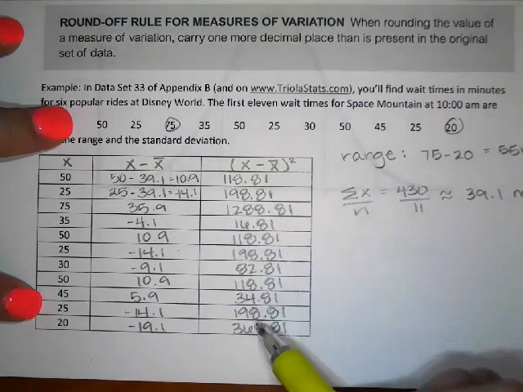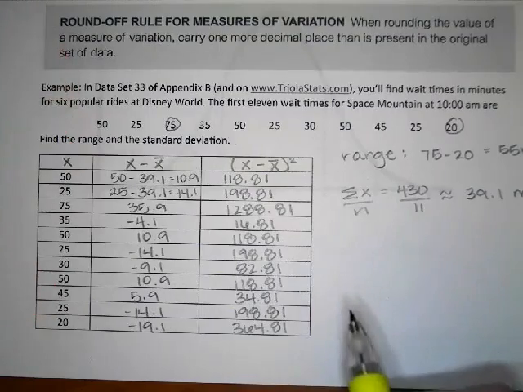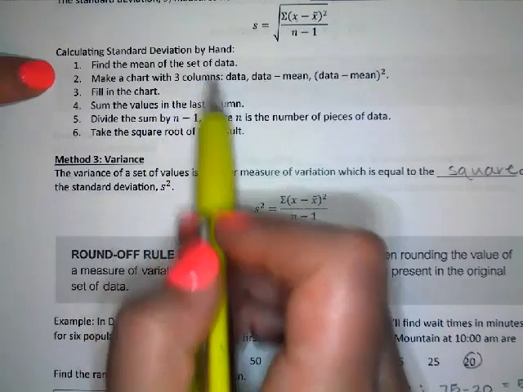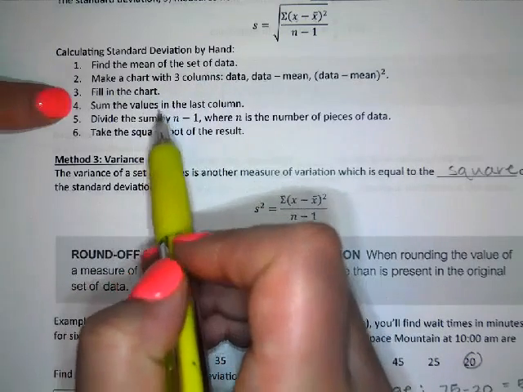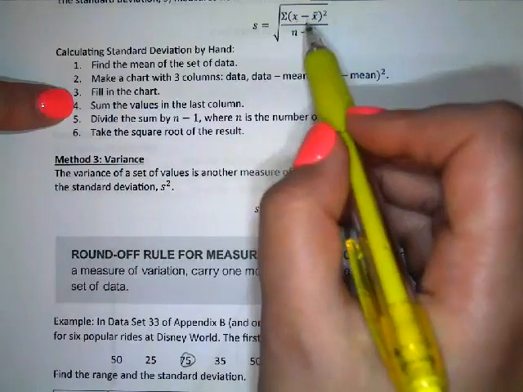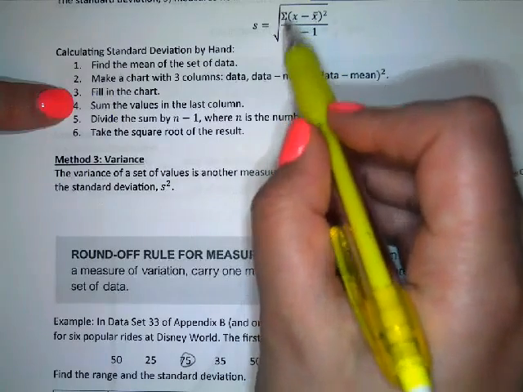And so now the next step, I found the mean, I made a chart with 3 columns, I filled in the chart. Now I'm going to sum the values in the last column. So I'm doing the portion of the formula that says find the sum of x minus x bar squared. So I'm going to add up all of these.